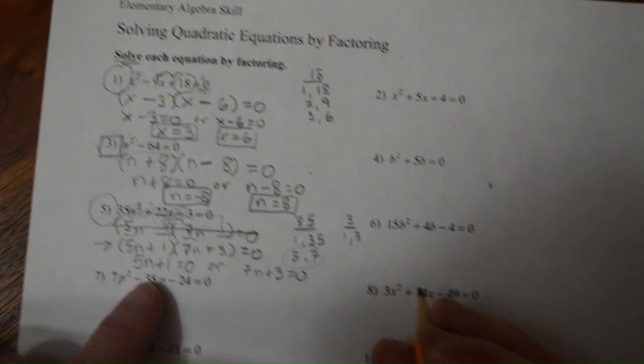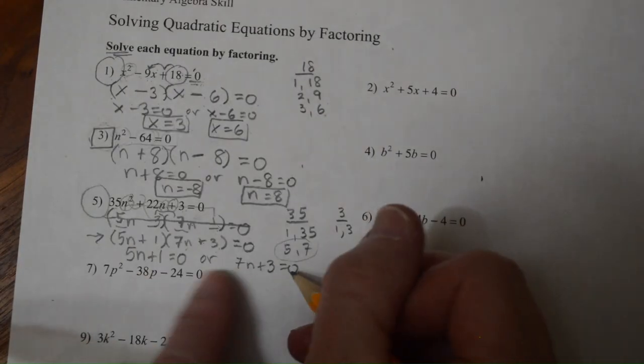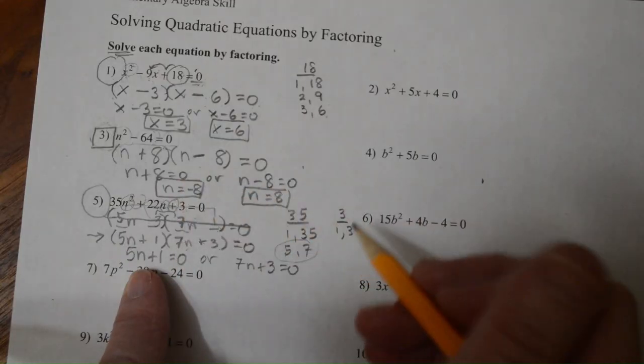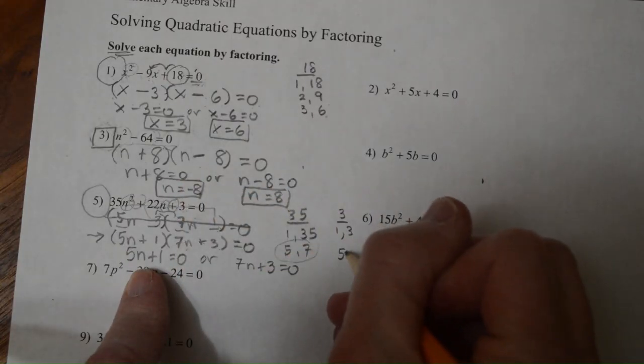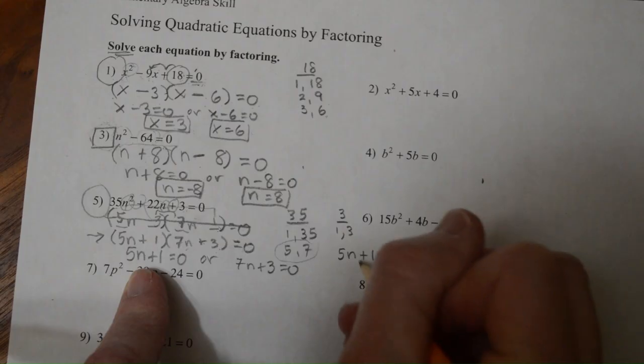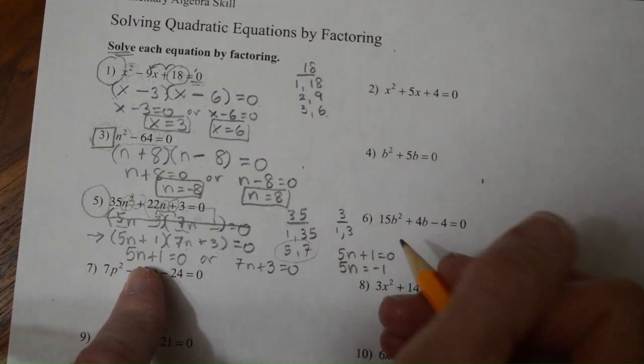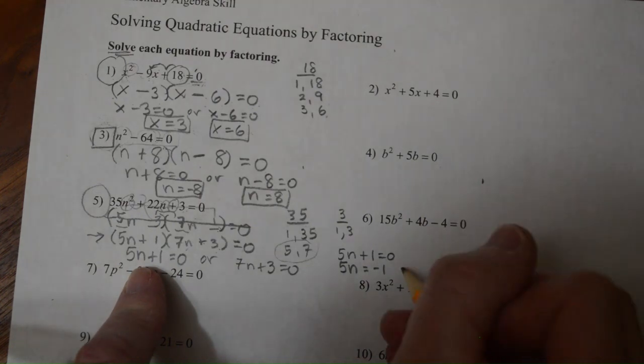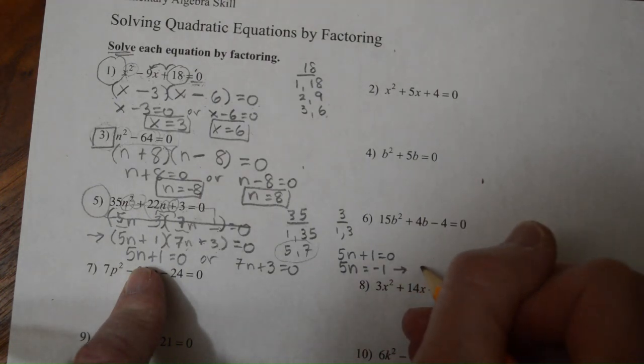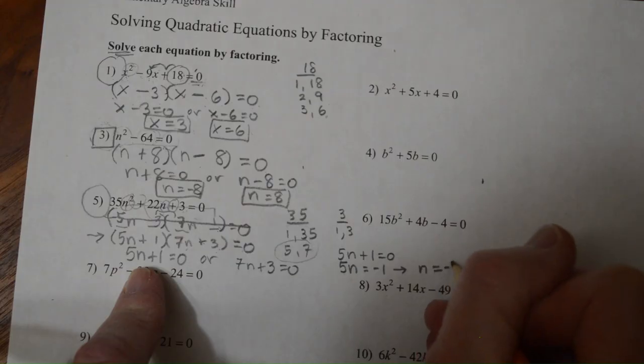Let's take a second, because this is definitely more difficult to solve than these two up here. If I have 5n plus 1 equals 0, I bring the 1 over to the other side. That gives me 5n equals negative 1. And then I divide both sides by 5, and I get n equals negative 1/5.